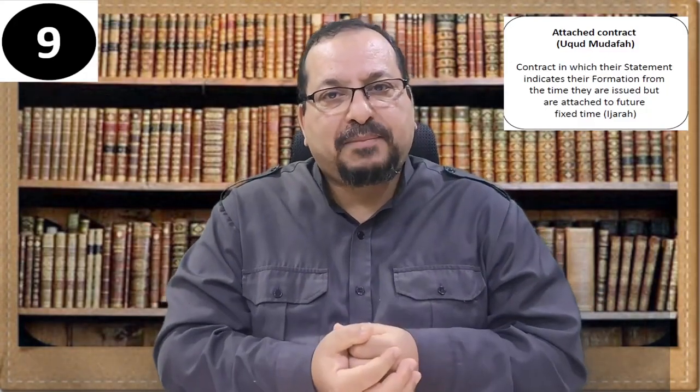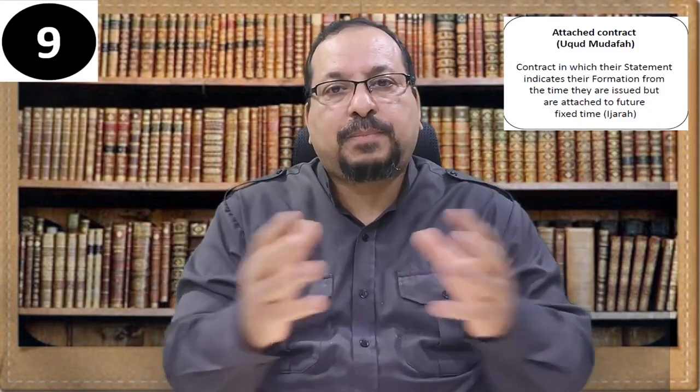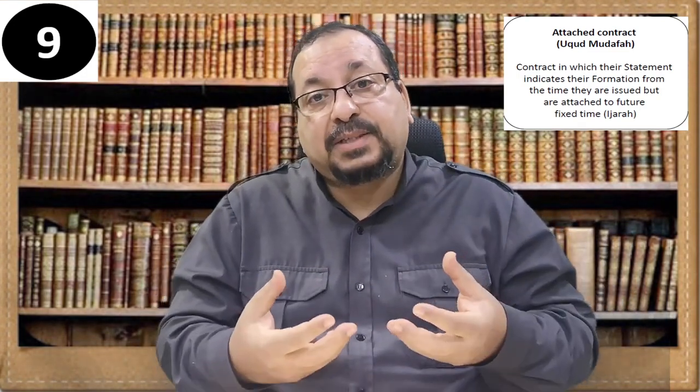For example, at the end of this month, the lease contract is concluded, yes, offer and acceptance, all the Sharia requirements have been fulfilled, but the enforcement, the effects on the subject matter, will take place by the end of the month, or at the beginning of next month, or after 3 months, 6 months, whatever the two parties agree, based on their mutual consent. This kind of contract we call uqud mudafa, uqud attached to the future, concluded now but attached to the future. And this one is from the offer and acceptance, how they have been issued and expressed to indicate whether it is completed now or attached to the future.